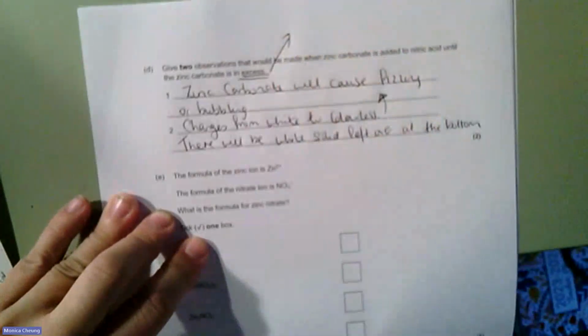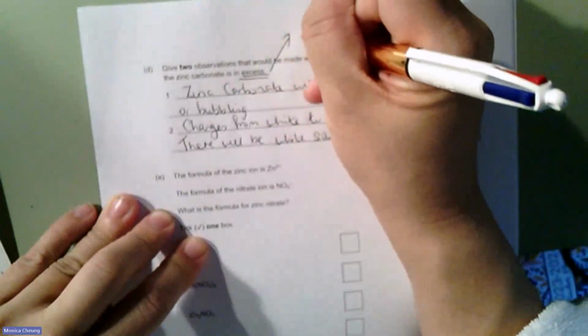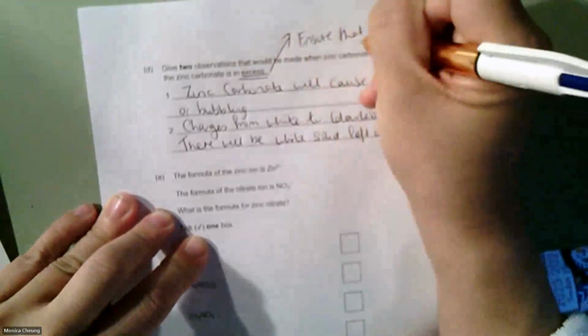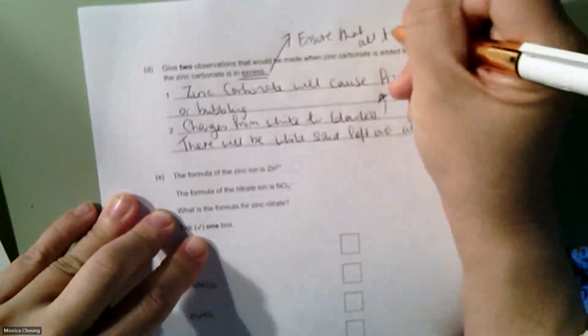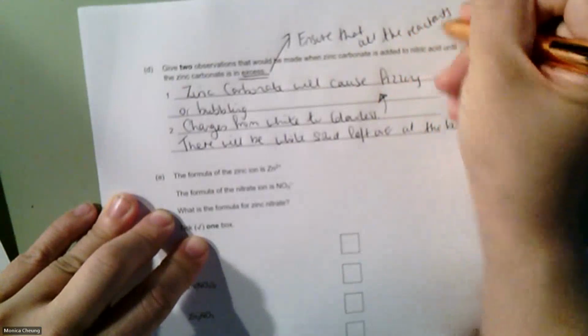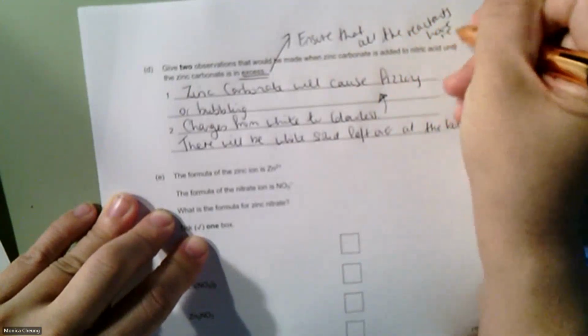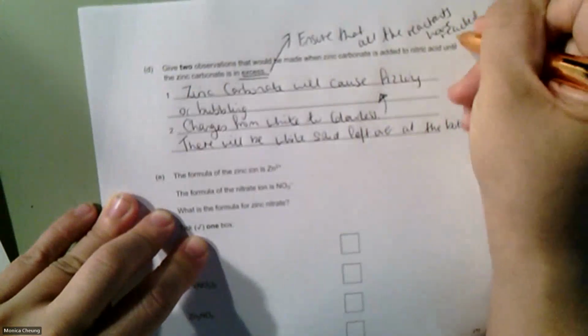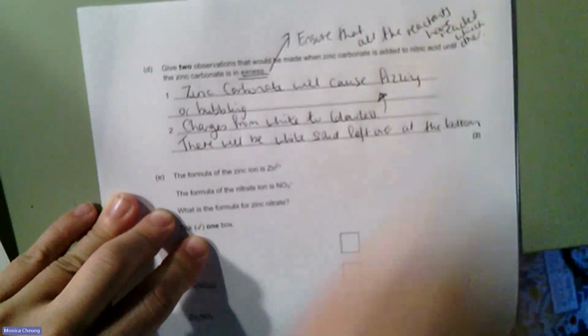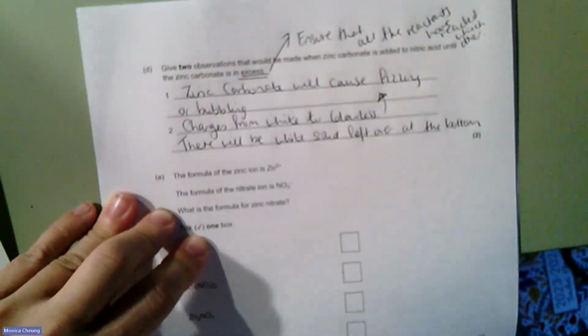The reason why we add in excess is actually to ensure the reaction is completely taking place. So we do this to ensure that all the reactants have reacted with each other. It also allows for the maximum amount of product.